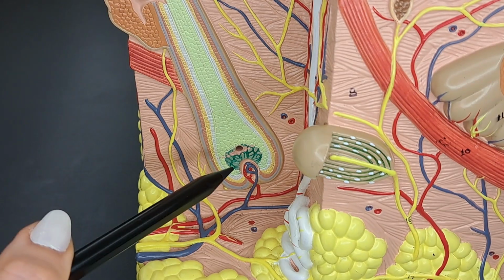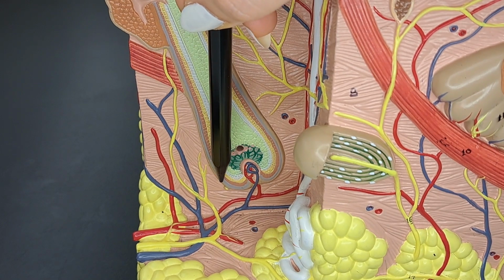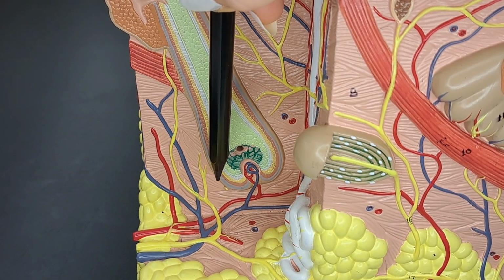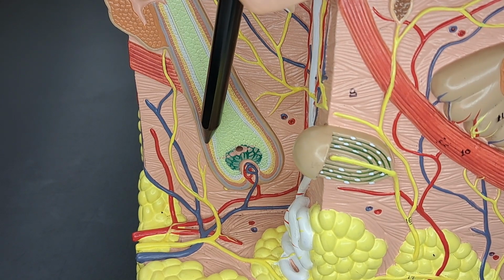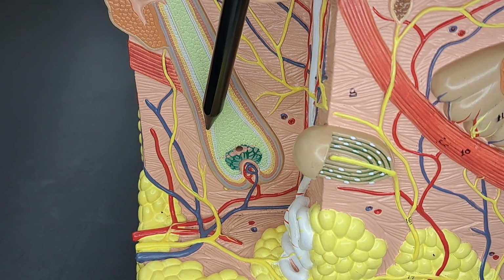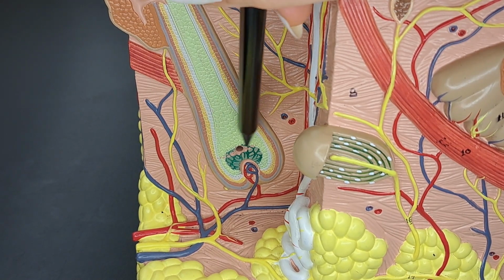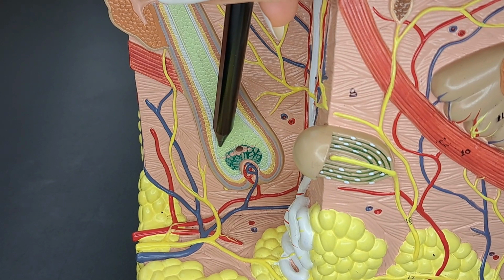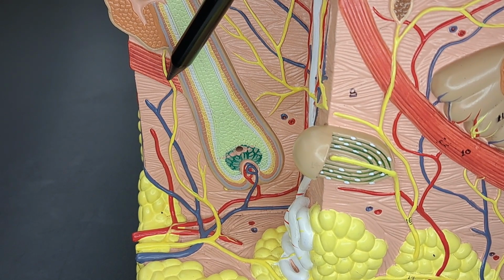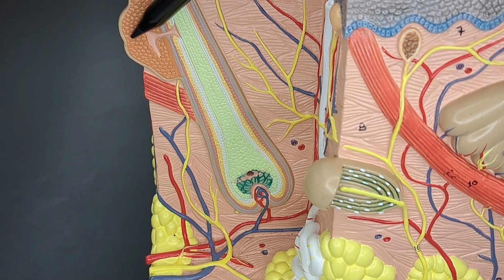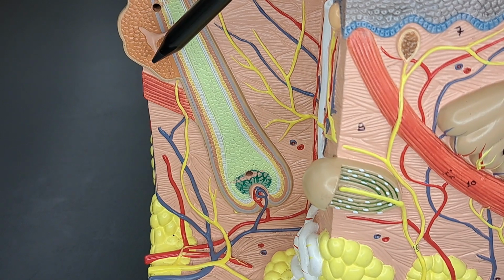At the base, we have the hair papilla. We can see 3 out of the 4 hair follicle layers. This is the glassy membrane. This is the external epithelial root sheath. That's the internal epithelial root sheath. Then we have the cuticle in white. This is the hair matrix. Also, we can see the arrector pili muscle. And this is part of the sebaceous gland associated with the hair follicle.